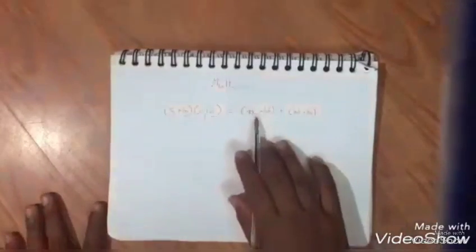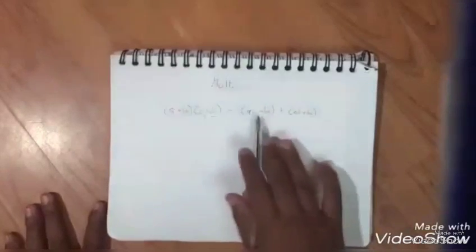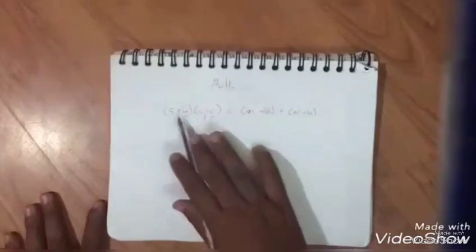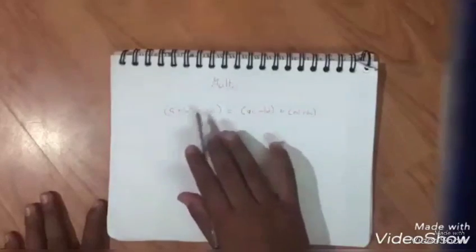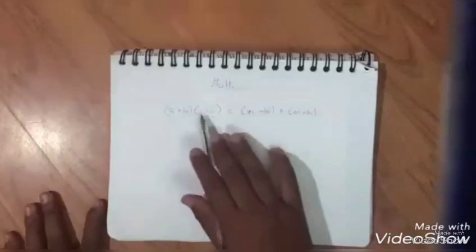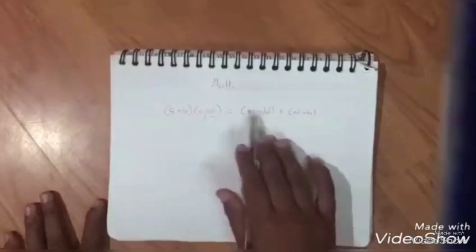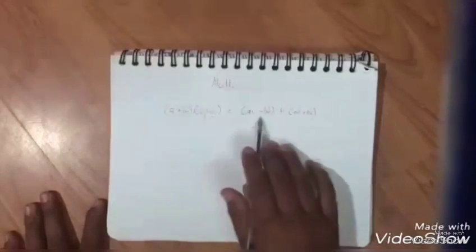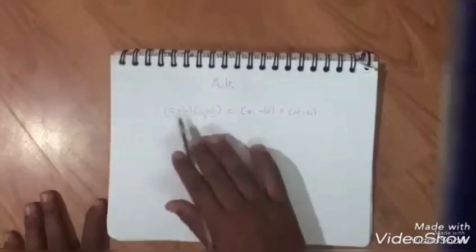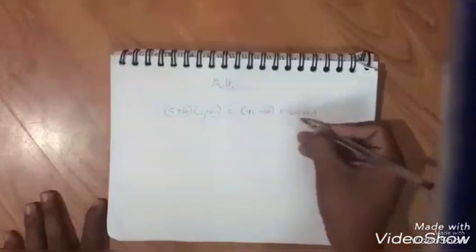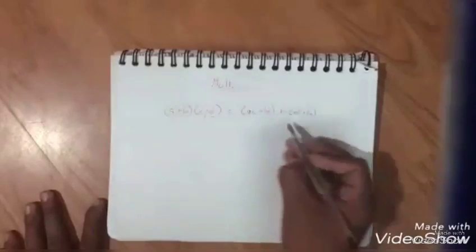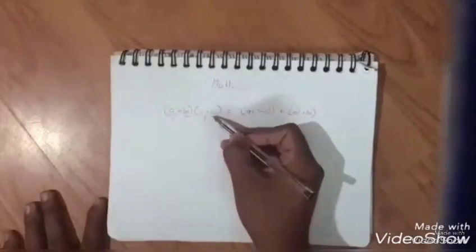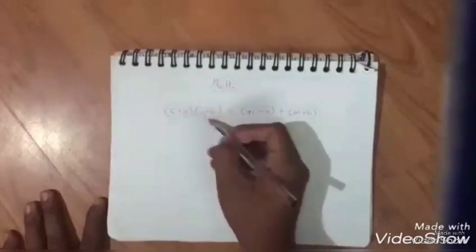Our formula says that the result will be A times C, our two real parts multiplied, and then minus B times D, our imaginary parts multiplied, plus AD, that is the real part of our first complex number times the imaginary part of our second complex number, and then the same but with the imaginary part and the real part of both cases.